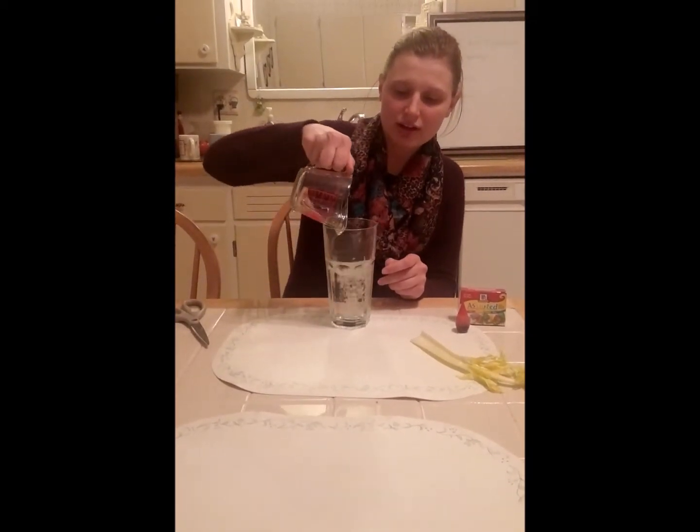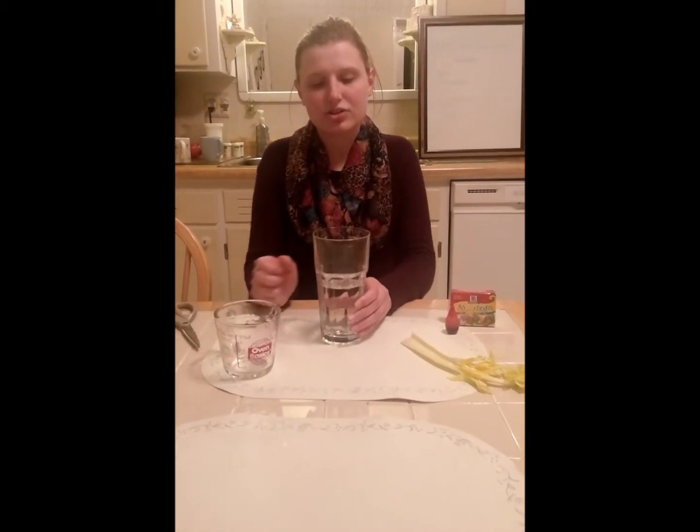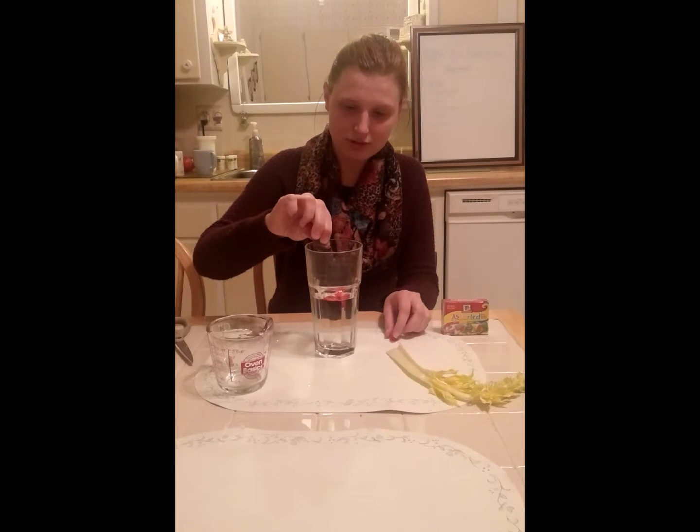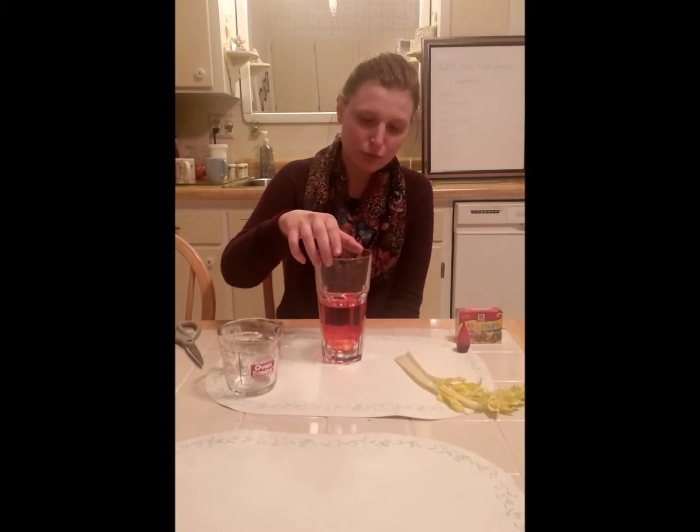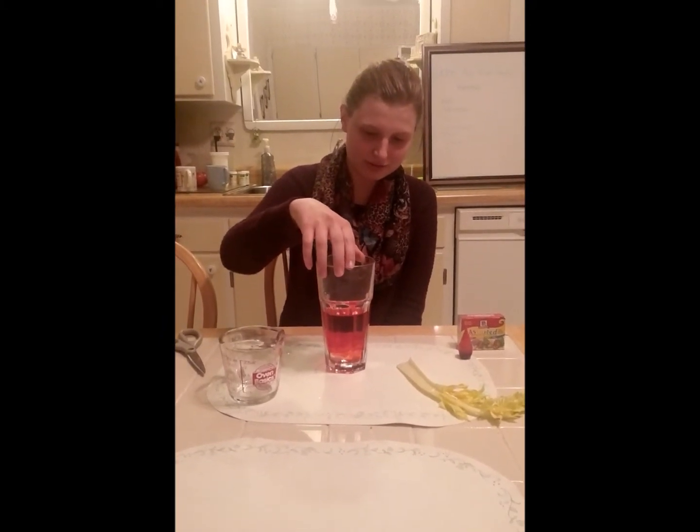Then you will take a measuring cup and fill 1 cup of water. Then you will take the 1 cup of water and pour it into the tall glass. Then you will grab any food coloring of your choice. I have chosen red because it is a darker color. Put however much as you think is needed until the glass is filled with that one color. Wait till it fills with that one color.